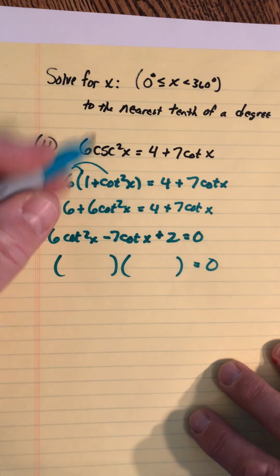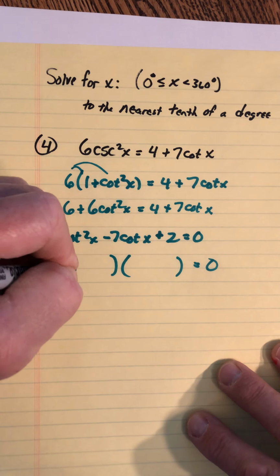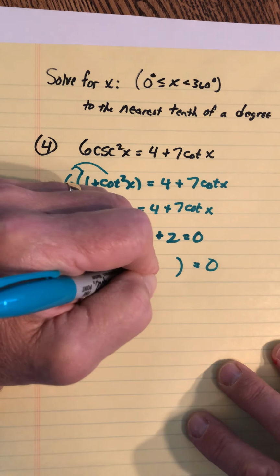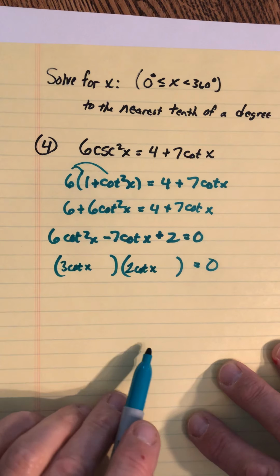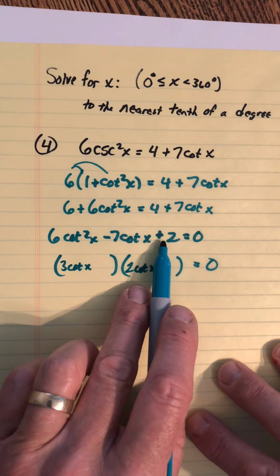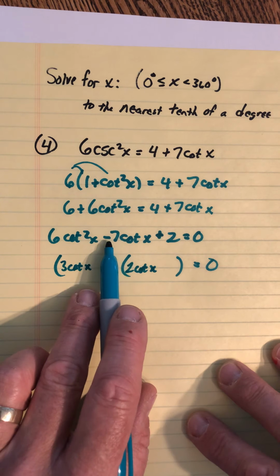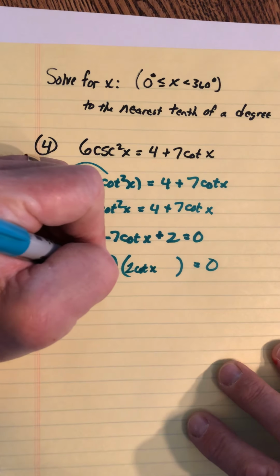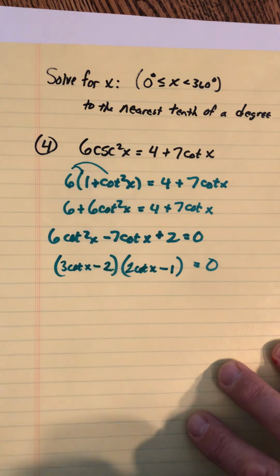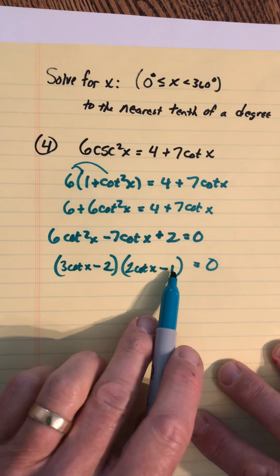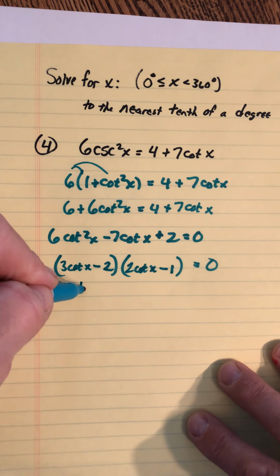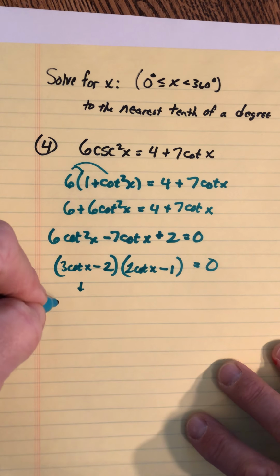Looking at the numbers, I think we can make this 3 cotangent of x and 2 cotangent of x to get the 6 cotangent squared x, and then these have to be both negative to be a positive product and make that negative middle term. So negative and negative, and a 2 and a 1, put the 2 there and a 1 there, and that works, because that's negative 4 cotangent of x, negative 3 cotangent of x, combined to be negative 7 cotangent of x. Go ahead and set these each equal to 0.